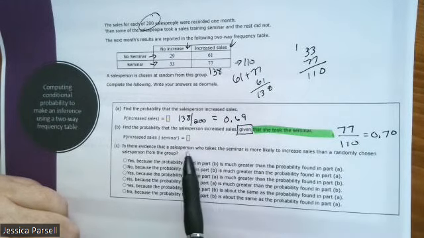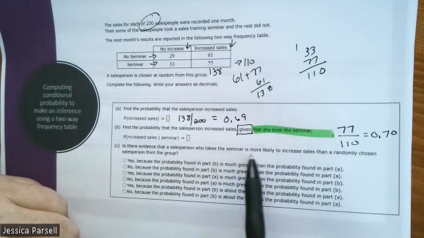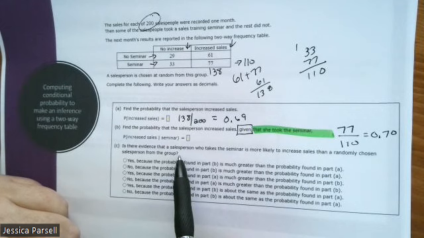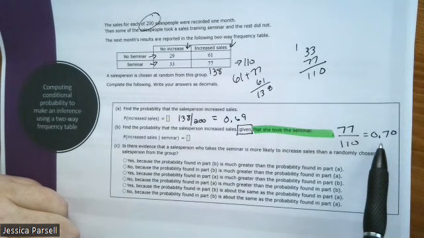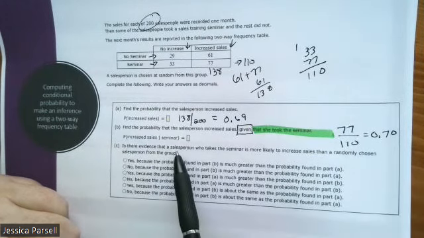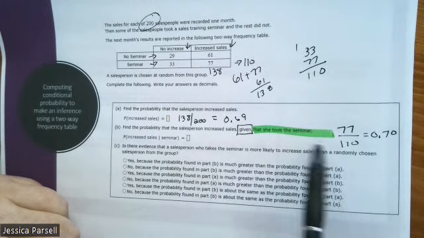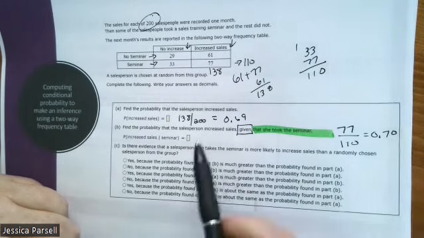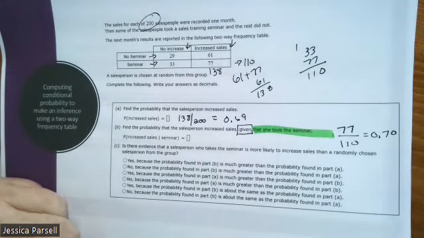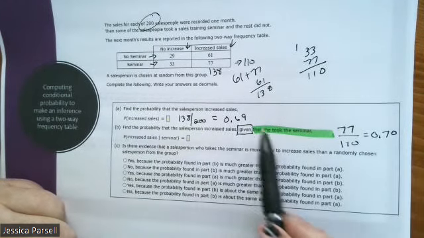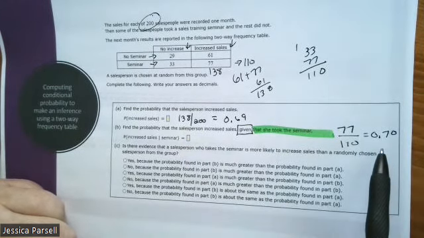Is there evidence that a salesperson who takes the seminar is more likely to increase sales than a randomly chosen salesperson from the group? So we know that we have a 0.70 chance or 70% chance that the salesperson took the seminar and increased their sales against 69% that they just happened to increase their sales, but they didn't necessarily take the seminar. So if we look through these options, we're basically comparing 69 and 70.